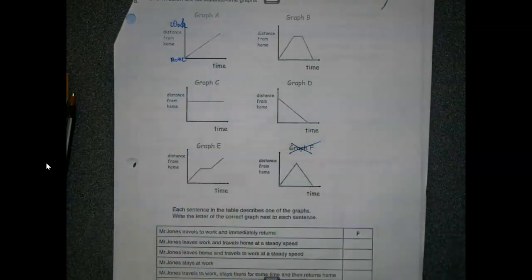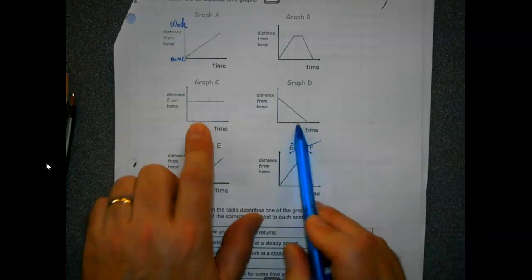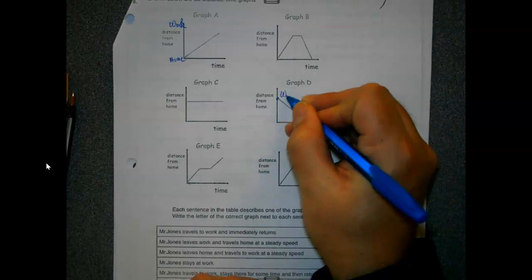It's not that one. Graph B started at home. It's not that one. Graph E started at home. It ain't that one. It's got to be one of these two. He's traveling home at a steady speed. Which one does he actually get home in? D. Here, he started at work. He's traveling. He got home. And it's steady. It's not jagged at all. So that makes sense that that one would be D.